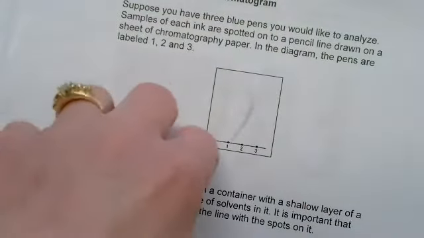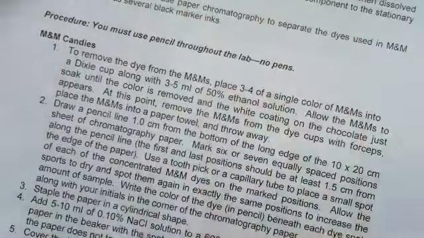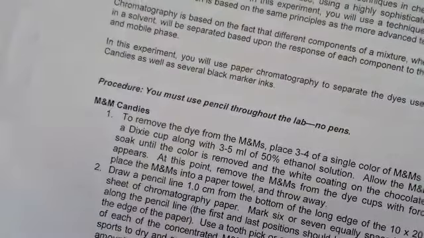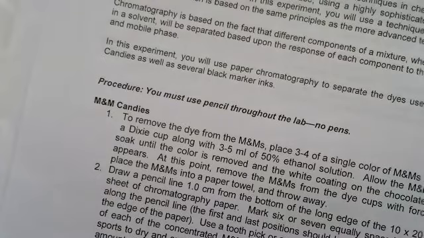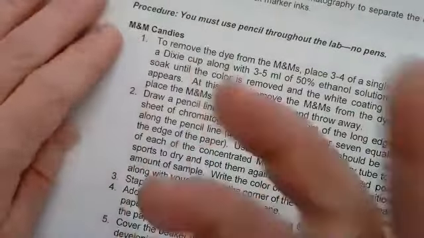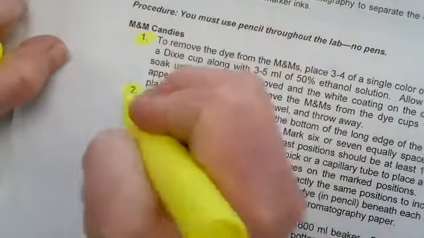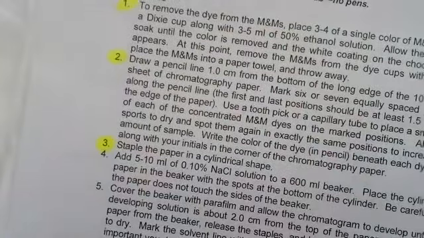Okay, so if we could now transition here. We're going to alternate between these two different packets. So just to jump right in, we're going to be separating food dyes and also marker and pen inks, looking at their different responses to stationary and mobile phase. And we'll talk more about that as we talk about the procedure. There's two things we're investigating. One are food dyes. So could I ask you now to read 1, 2, and 3, and then we'll talk about it.